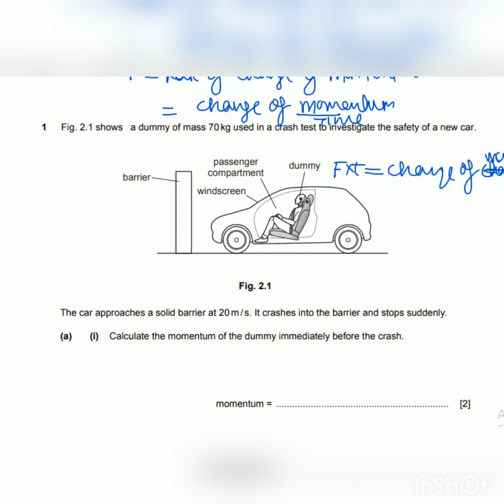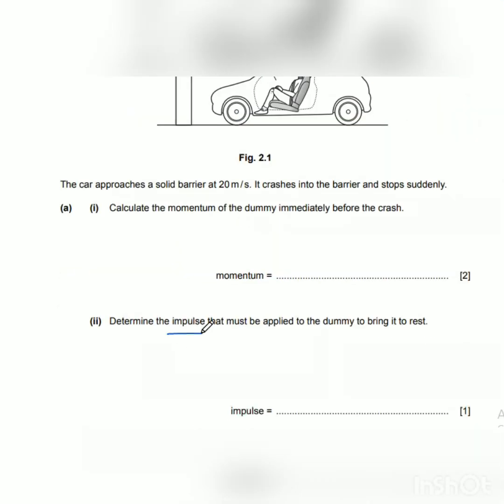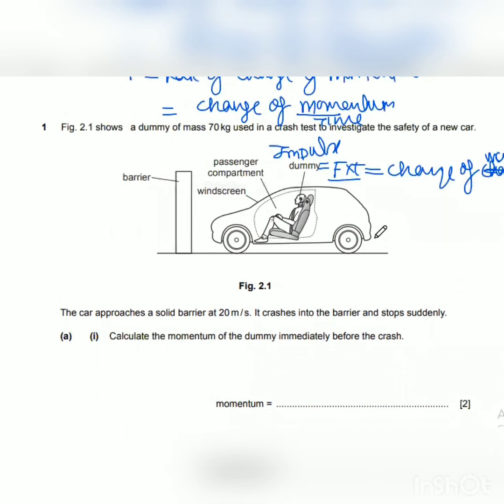That force into time is the impulse. Okay, this is the impulse. Force into time is the impulse, not the force alone. You can call it impulsive force, but when he's asking you the impulse, he's not asking you the force. He's asking you the product of F into T. Okay.